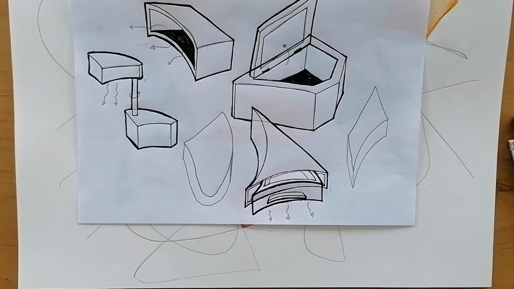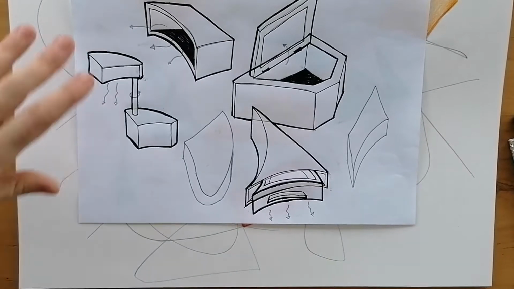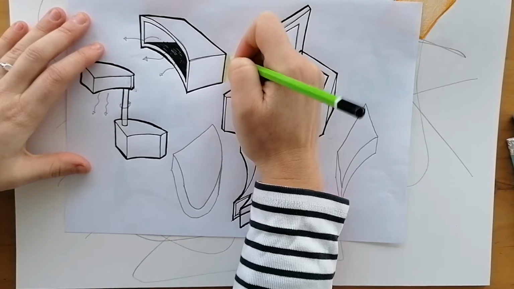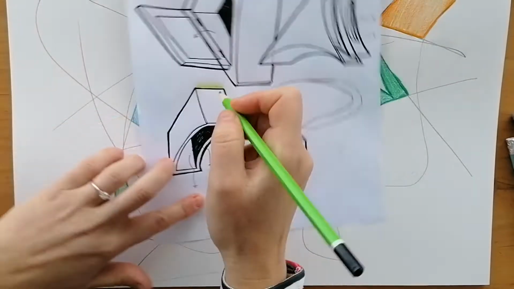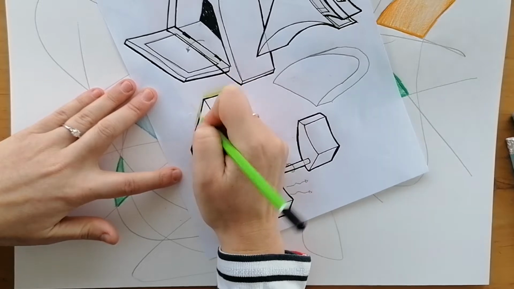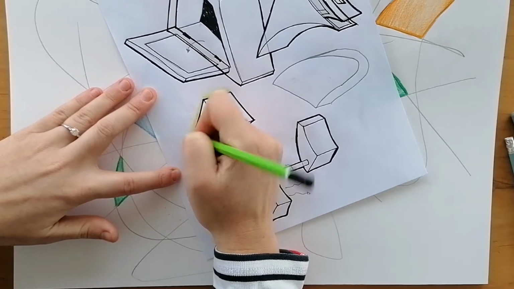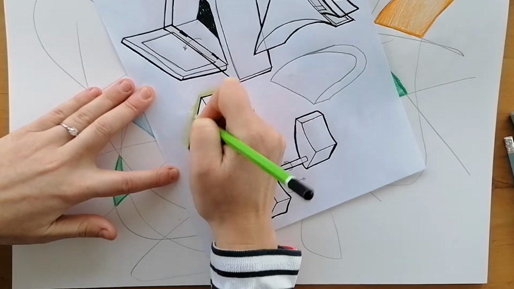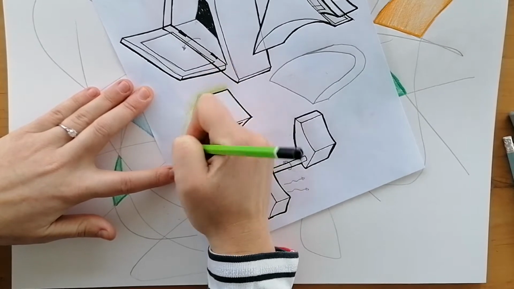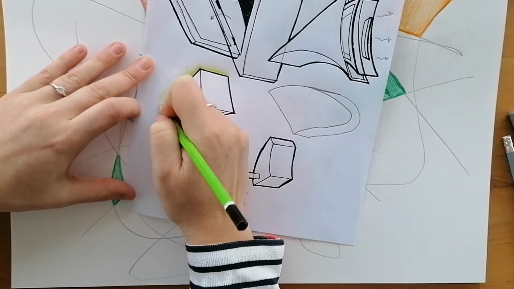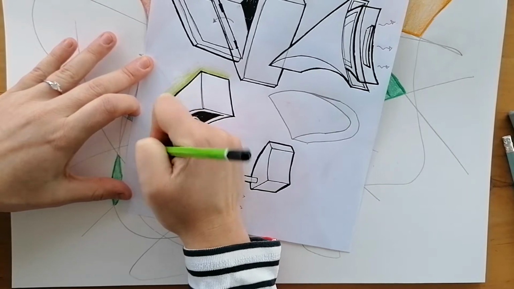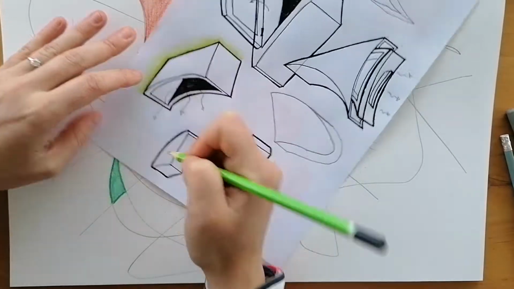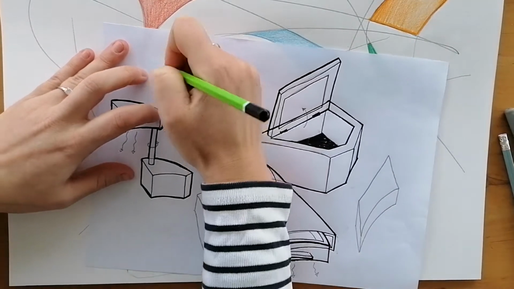But now I'm going to add a bit of colour to allow them to lift off the page. And there's a few ways you can do this. One of the ways is to colour in around the object. I quite like to have a darker colour right next to the object and then kind of fade it out. Kind of allows it to pop a little bit more.